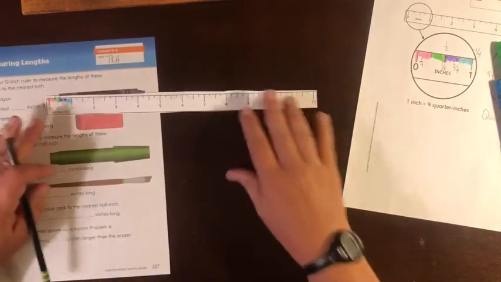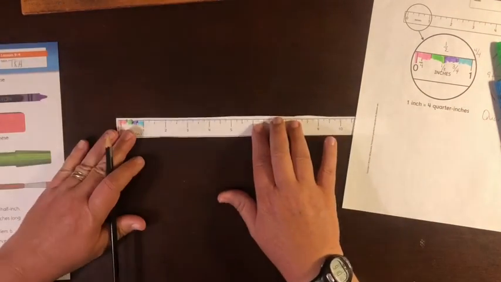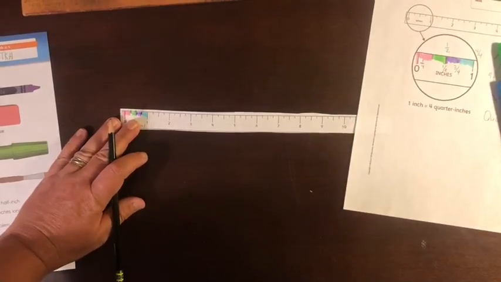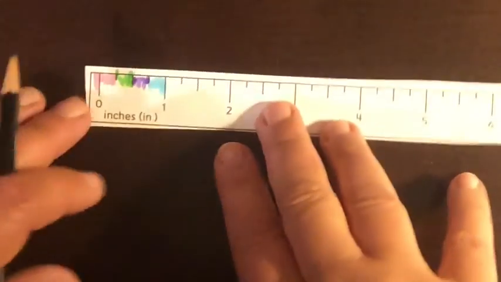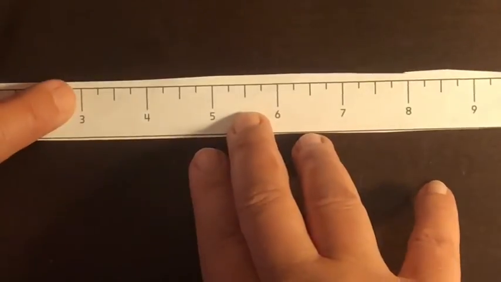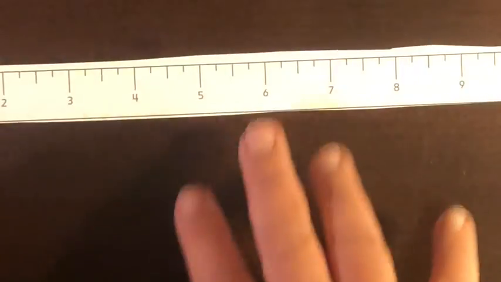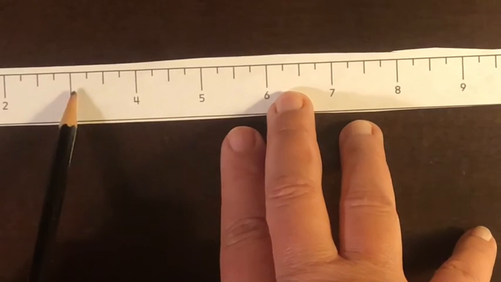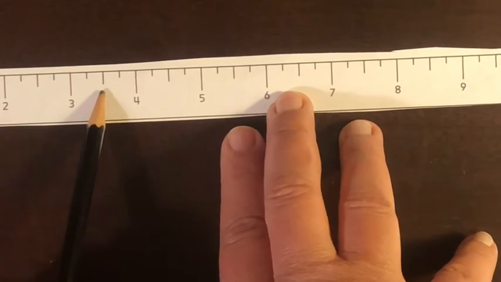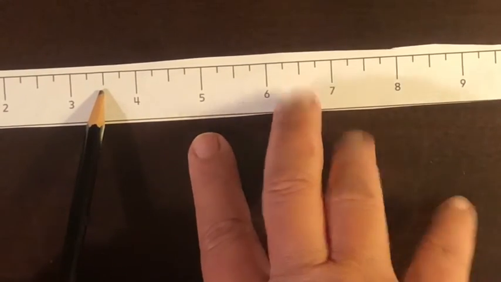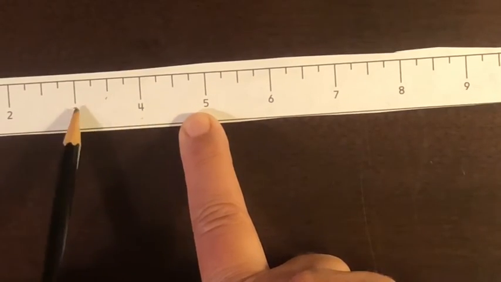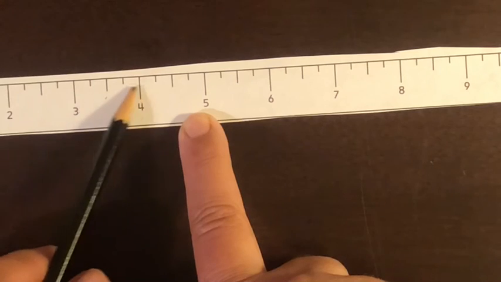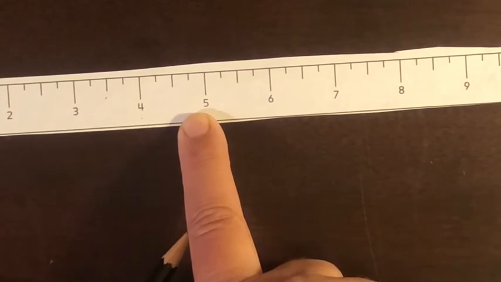And another thing I wanted to point out, I forgot to mention to you, I'm going to zoom in so you can see, is how did I know that it was 1/2 inch for sure? Well, let's look right here between 3 and 4. Do you see how the first mark is shorter, but then the middle mark is longer, but it's not as long as our number marks? So it is actually half the size of the long marks.